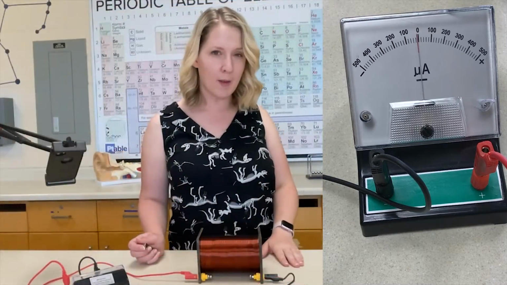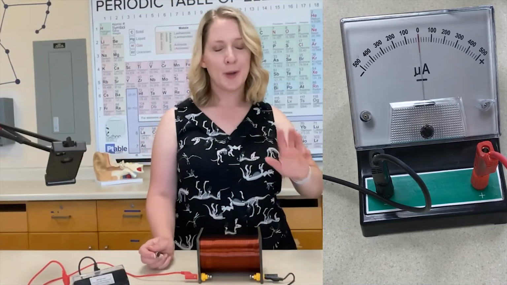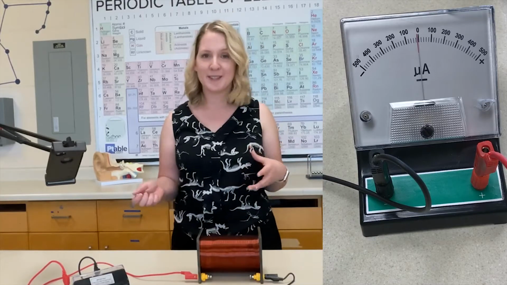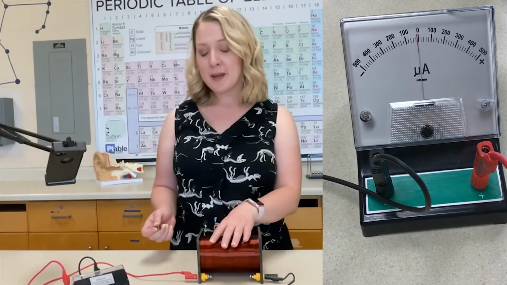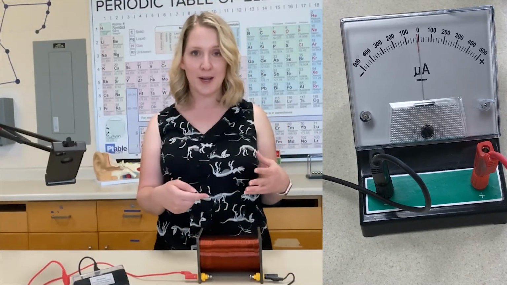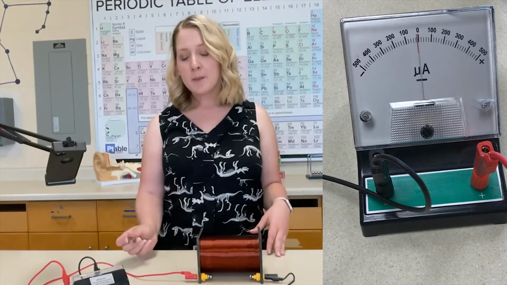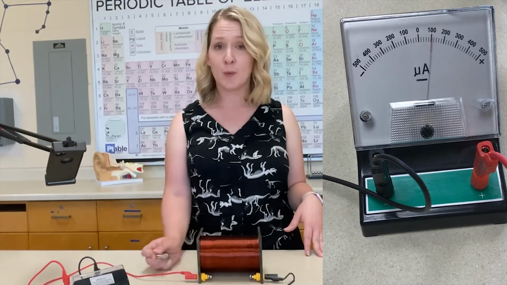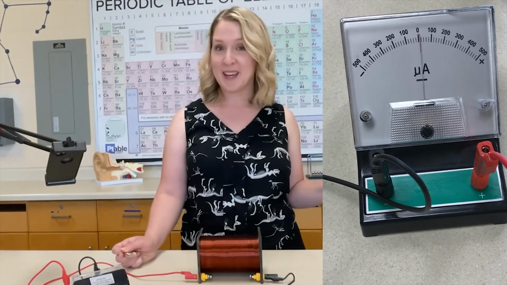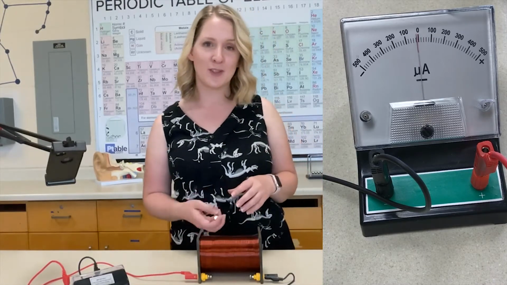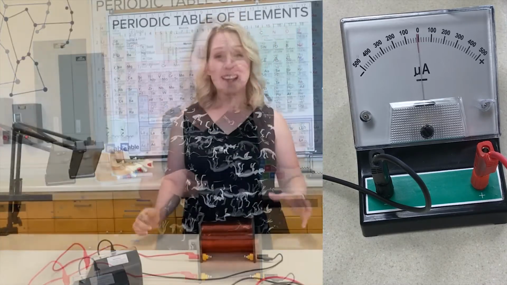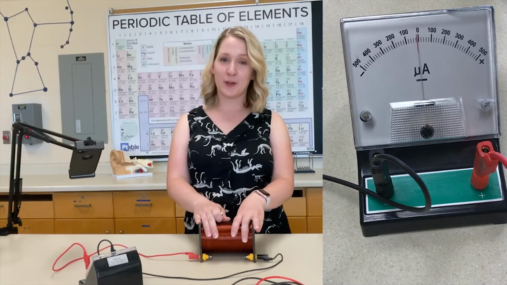Am I breaking any laws with this? No, I'm not breaking any law of conservation of energy here, because the electricity that's generated, that electrical energy, comes from the work that I do to move the magnet. So we're not breaking any laws, and that's a good connection for your students to make too. Now let's get into planning this lab with your students.